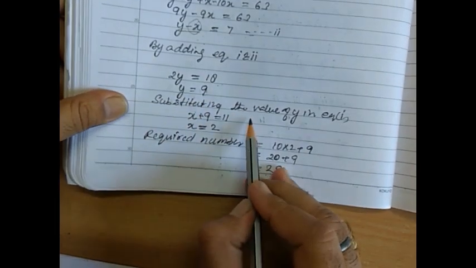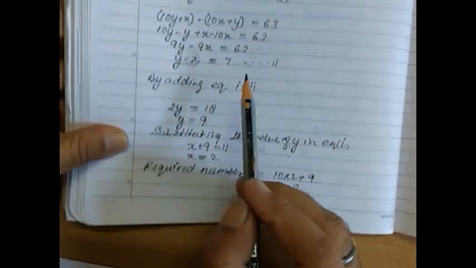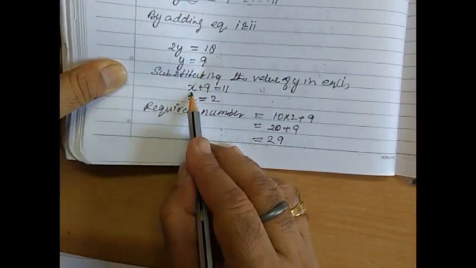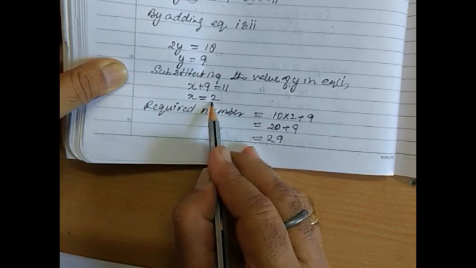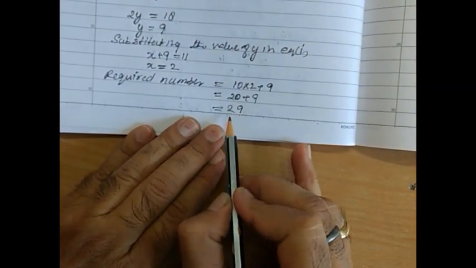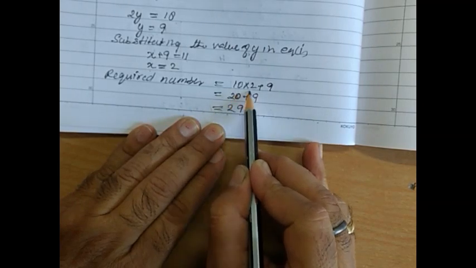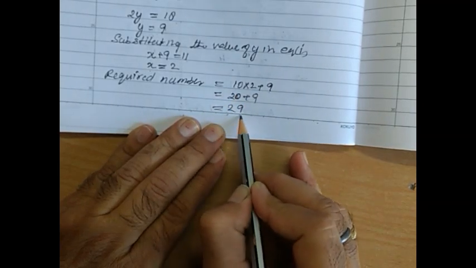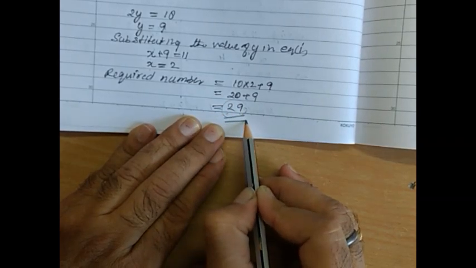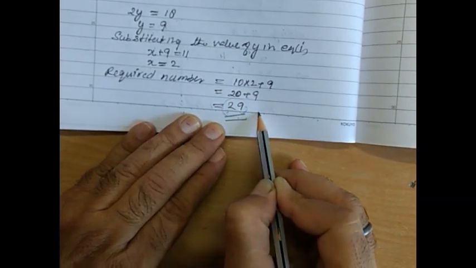When we substitute this value of y in equation number 1, what do we get? x plus 9 is equal to 11. So x is equal to 2. So here the required number will be what? 10 into 2 plus 9, that we get 29. So this is the required number. I hope this concept is clear to you.